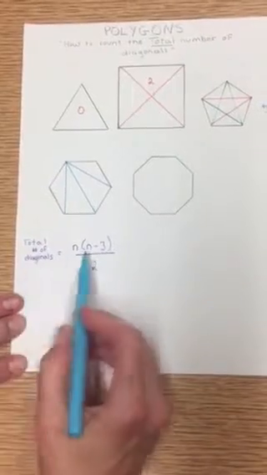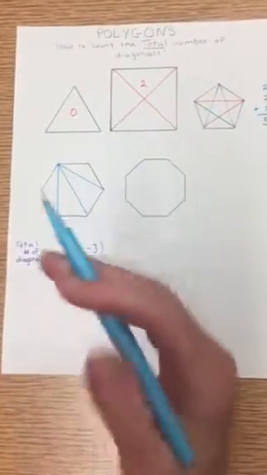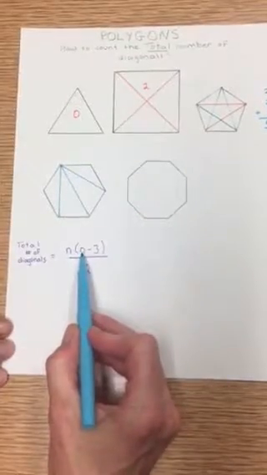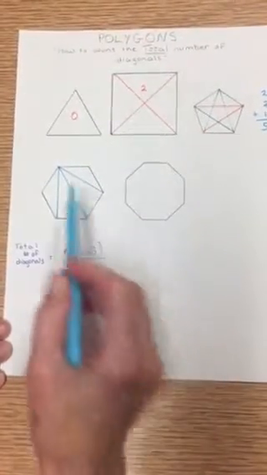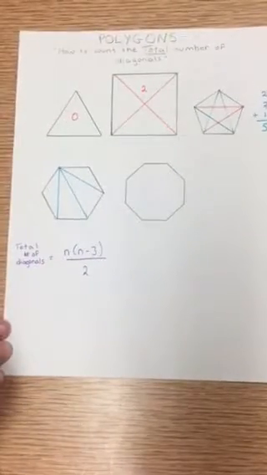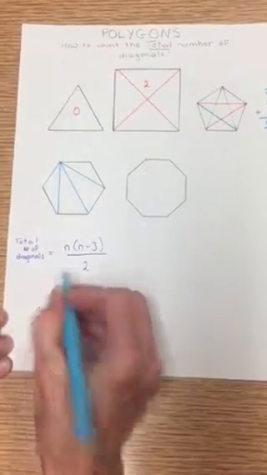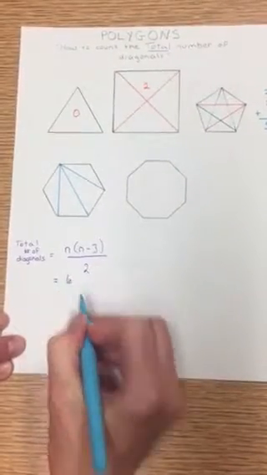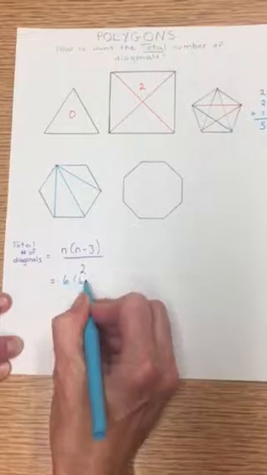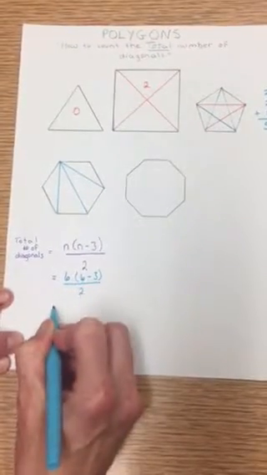Let's look at the formula. N always refers to the number of sides. In the brackets, I write n, number of sides, minus 3. And that's because in any polygon, we can always draw 3 less diagonals than we have number of sides. So if we look at the hexagon, and we let our n is 6, in the brackets, we're going to have 6 minus 3. And when I get that answer, I'm going to divide by 2.